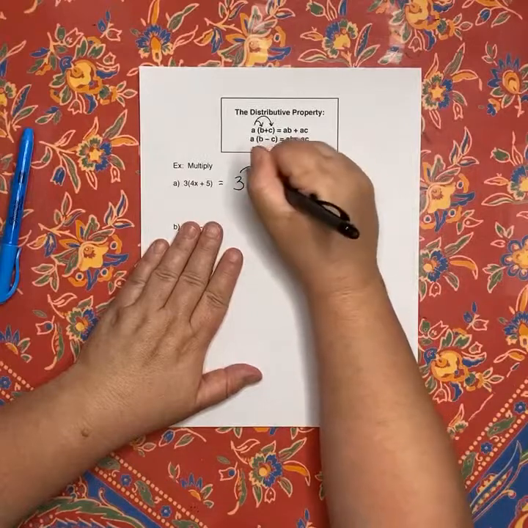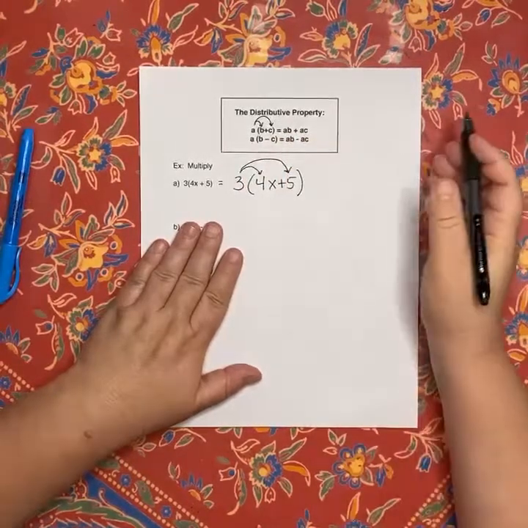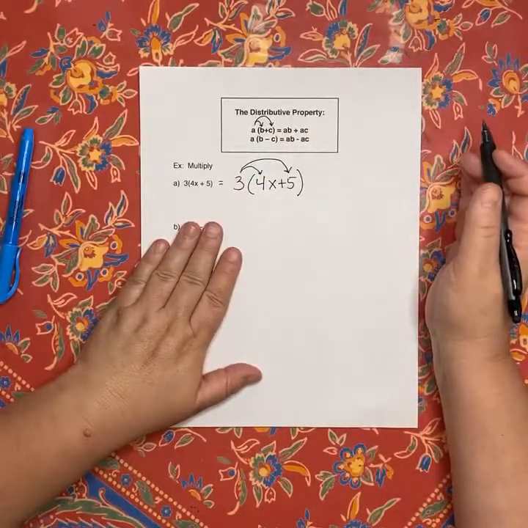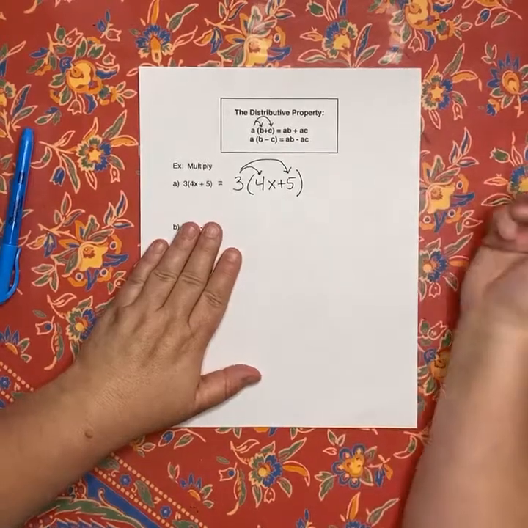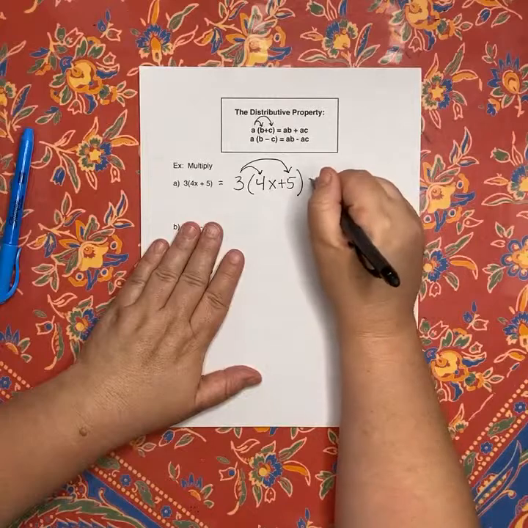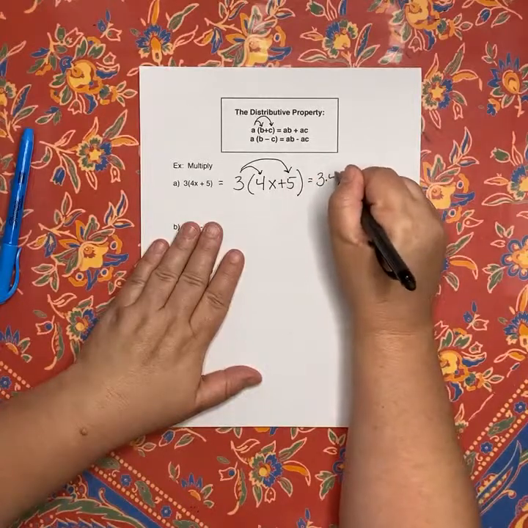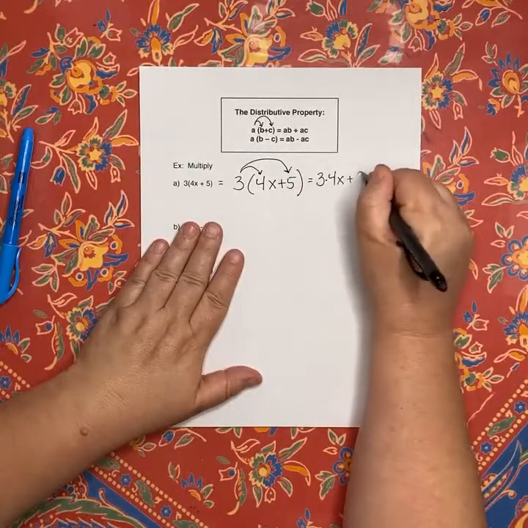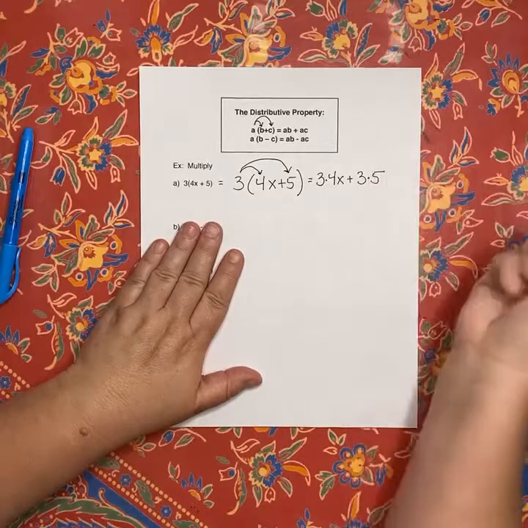Okay, I'm going to draw the arrows. Do you have to draw the arrows? No, of course you do not have to draw the arrows. Really, you don't have to draw the arrows. They're just supposed to be helpful. So 3 times the 4x plus 3 times the 5.